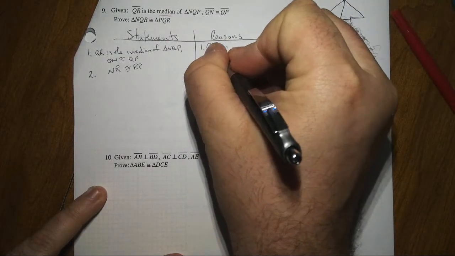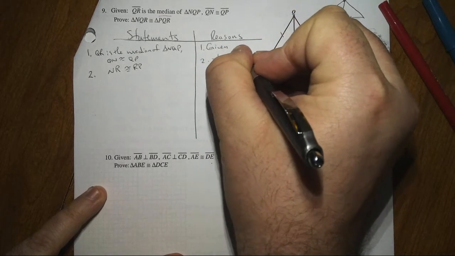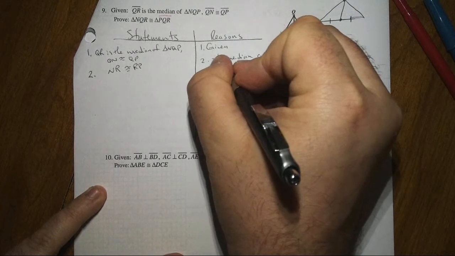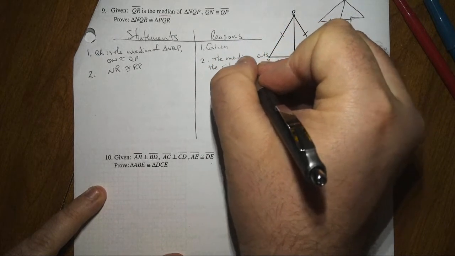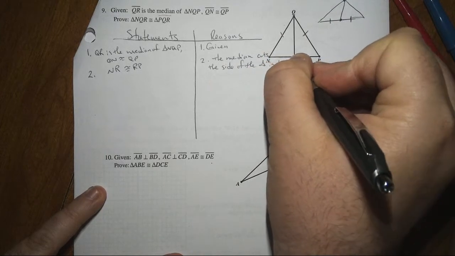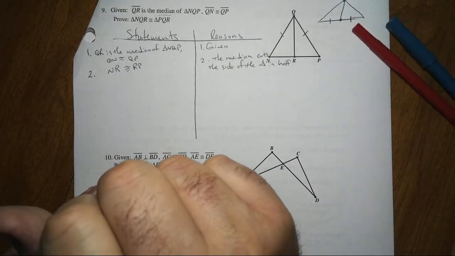in this case, the median, what is the median doing? Cuts the side of the triangle in half. Okay? And that'll be enough to get that there.